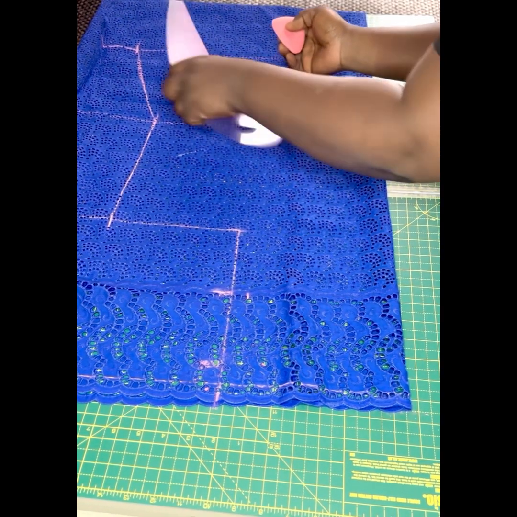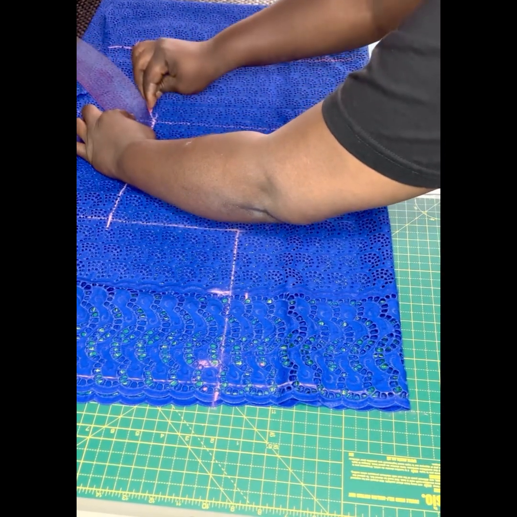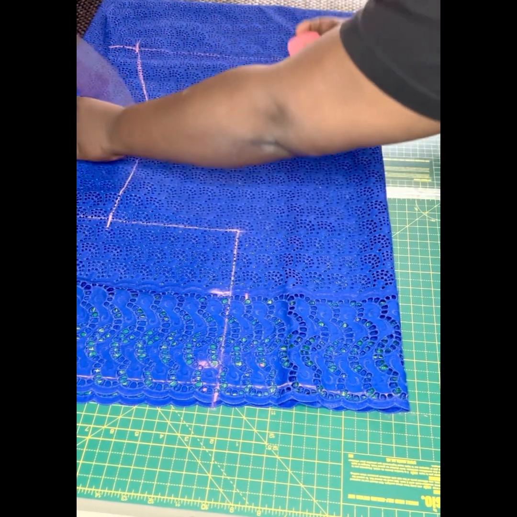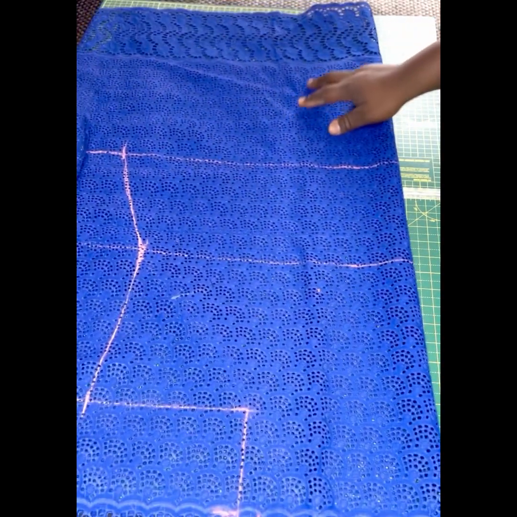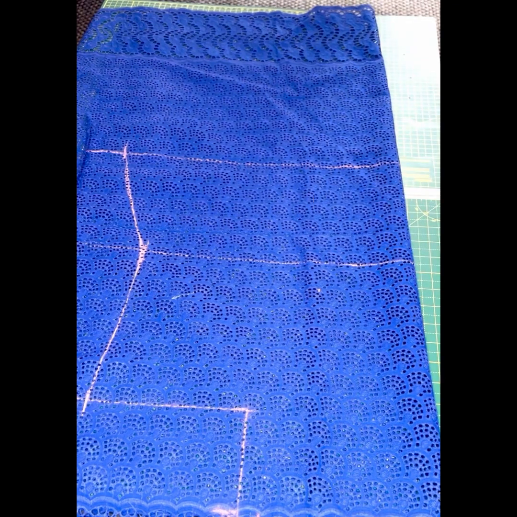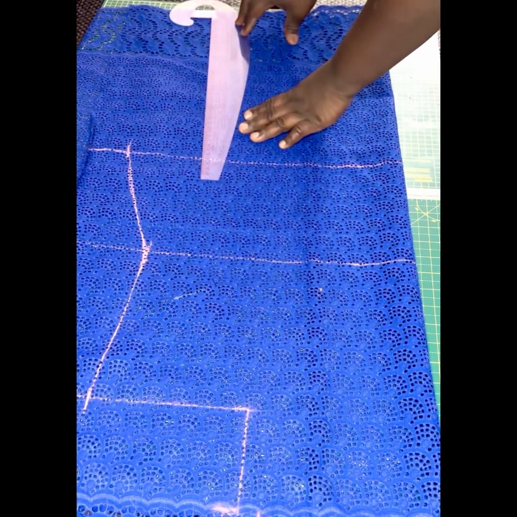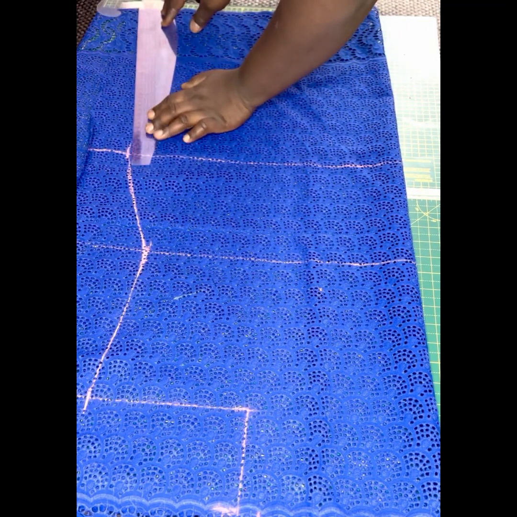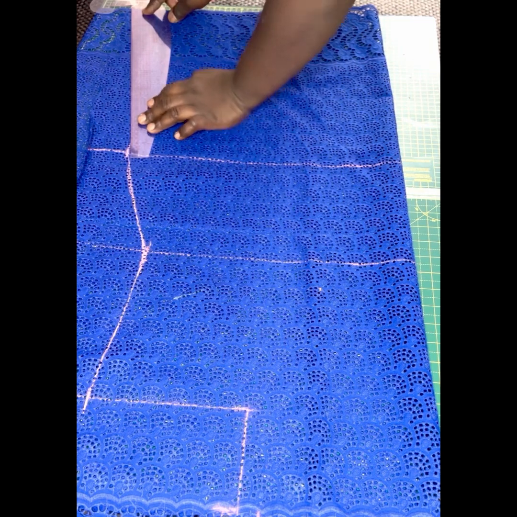Then here is not straight as well, so I'll give it a little bit off. Then the down part remains unchanged, just that I'll make it a little bit taper. I'll just draw the line from here down here.